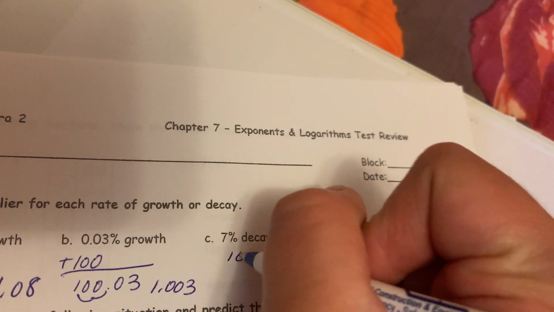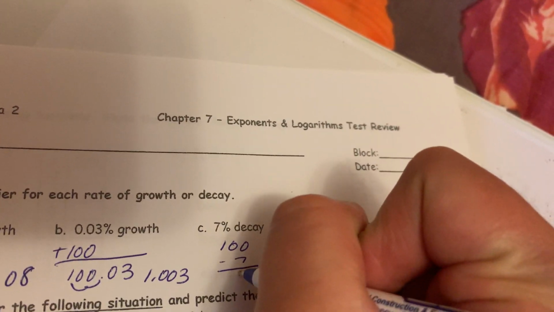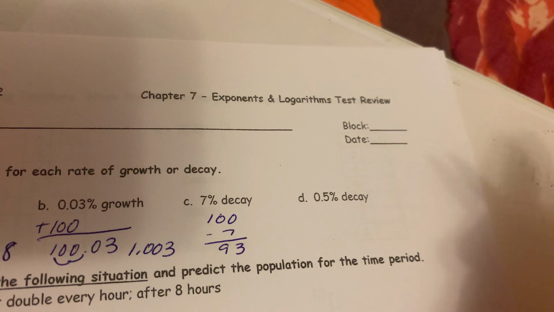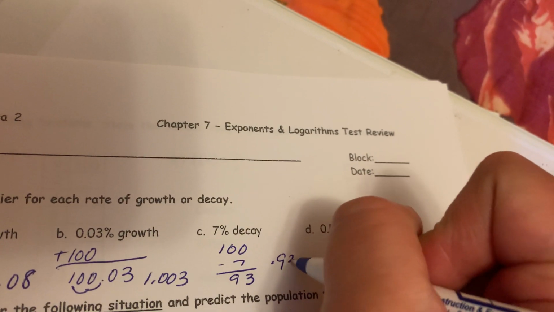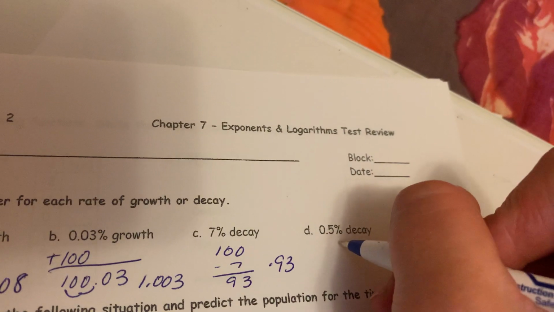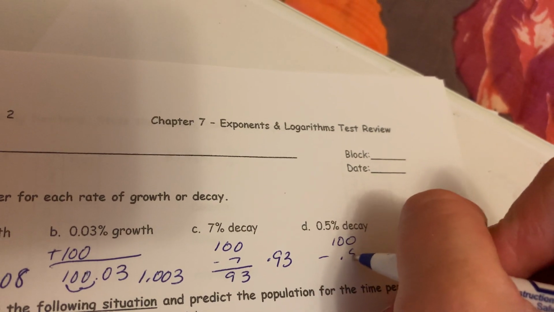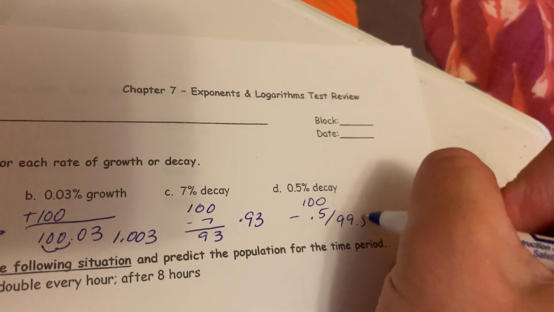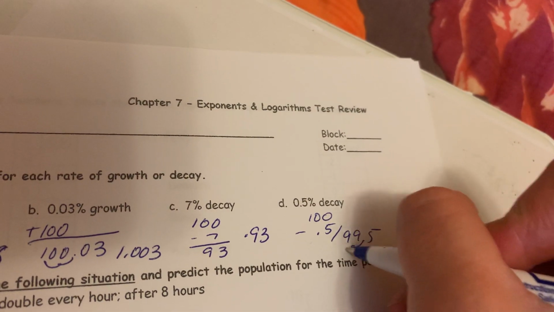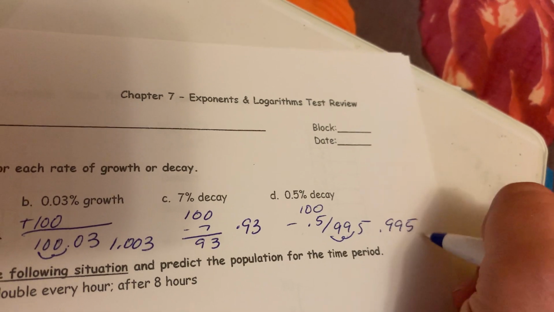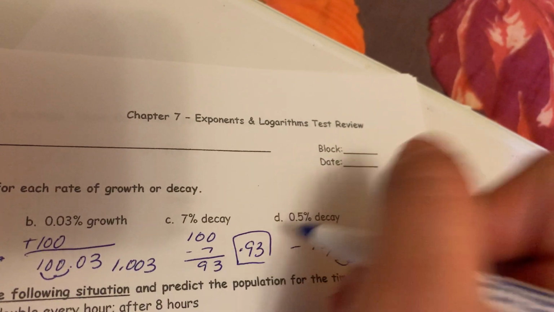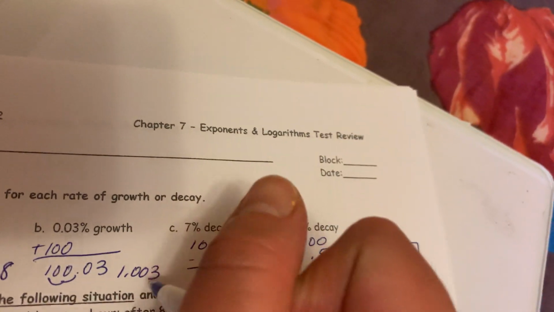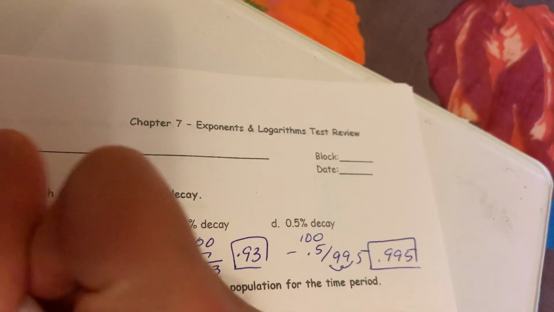Decay. You're decaying 7%, so that means 93% remains, 0.93. And then if you're decaying 0.5, you're left with 99.5. To the left, 0.995. These are your multipliers. I've seen some kids write percent. You're not doing a percent anymore.